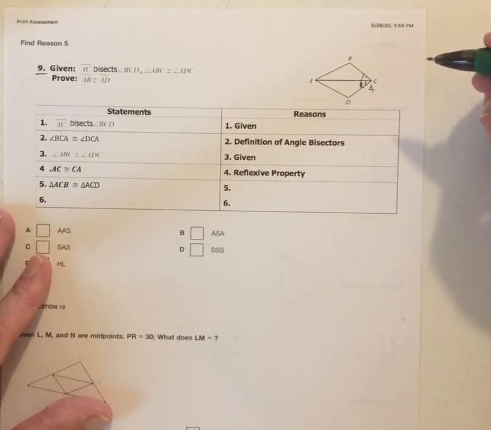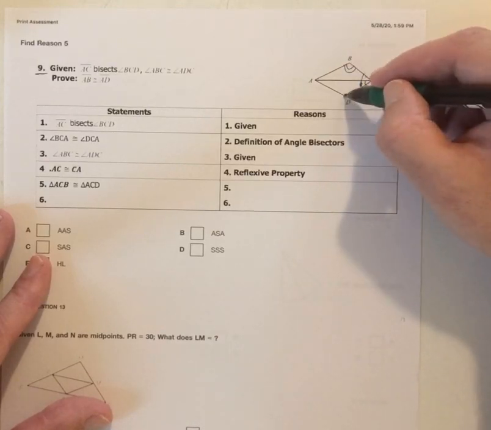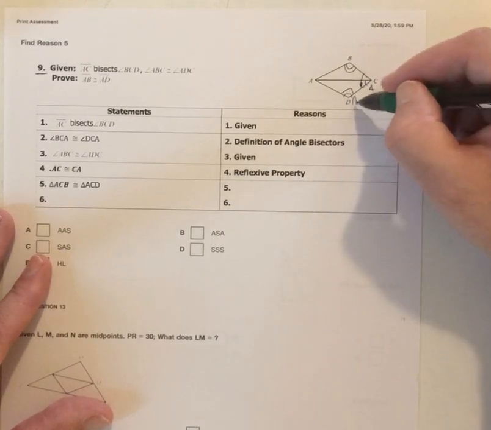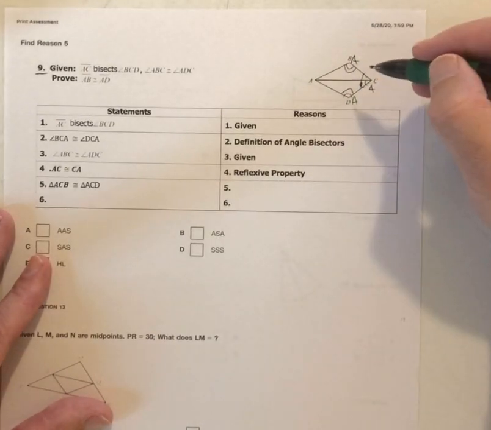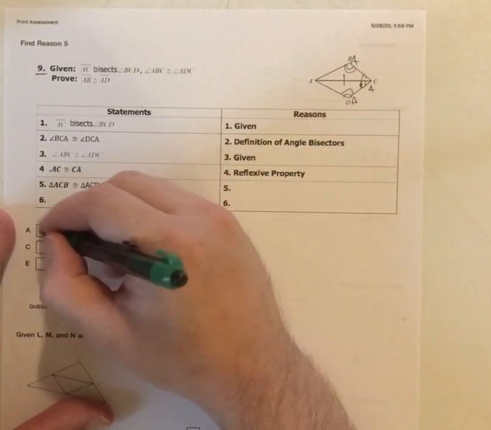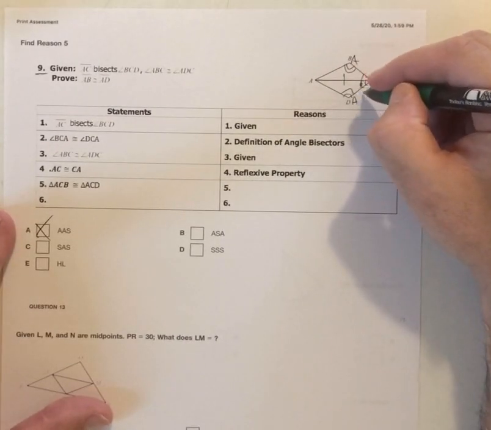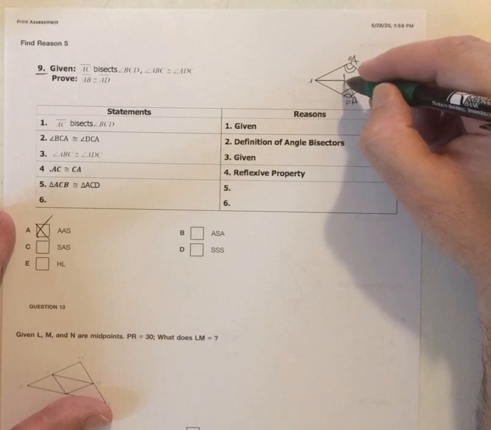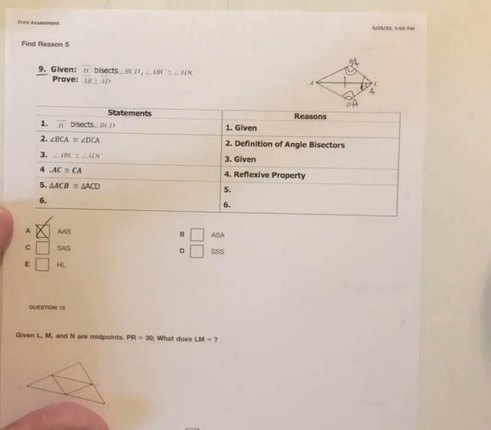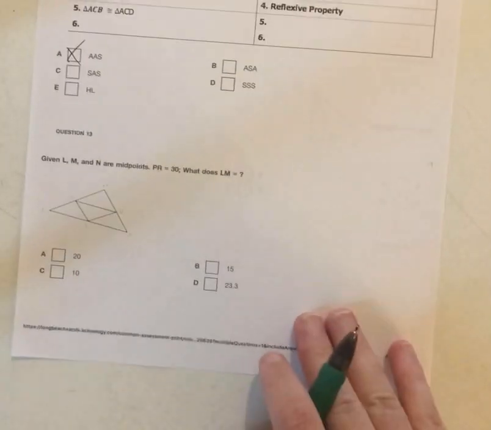And then we have ABC is congruent to ADC. So these two are congruent. That's another angle. And lastly, we have the reflexive property here. So that's angle, angle, side. Remember, angle, angle, side: if the side was in between, it would be angle, side, angle. But because it's not in between the two angles, it's just angle, angle, side. All right.